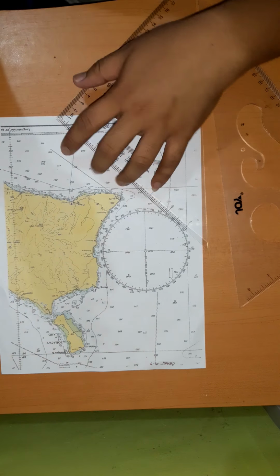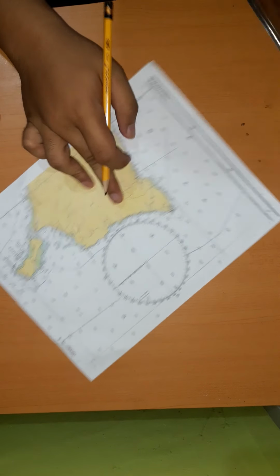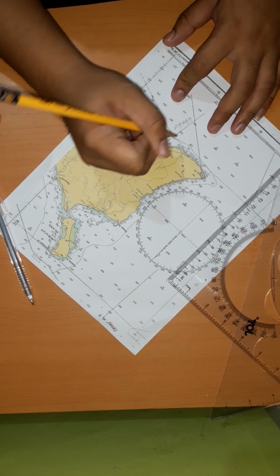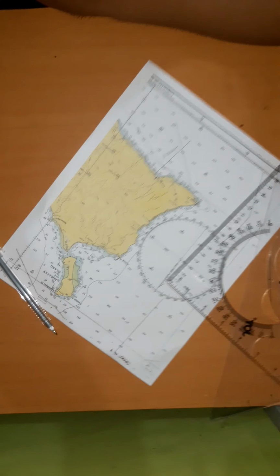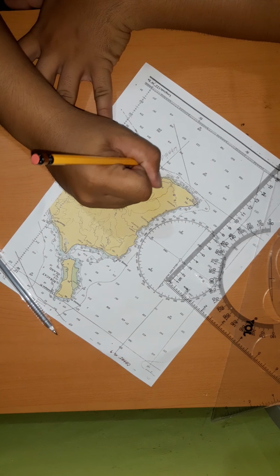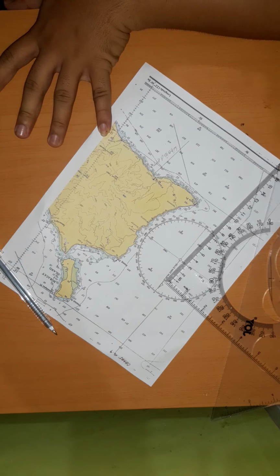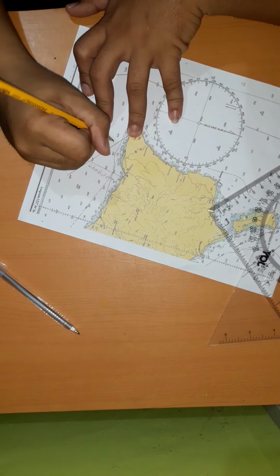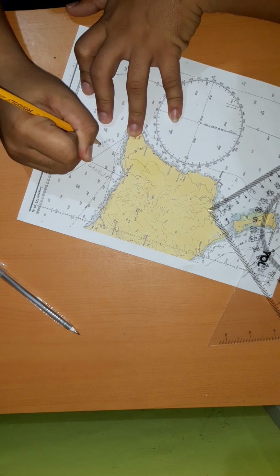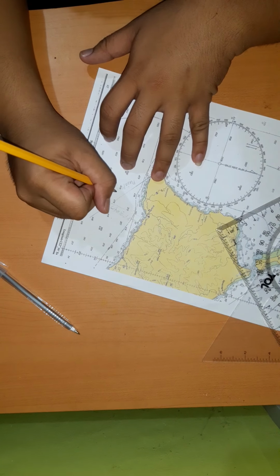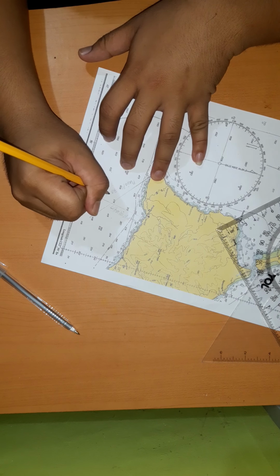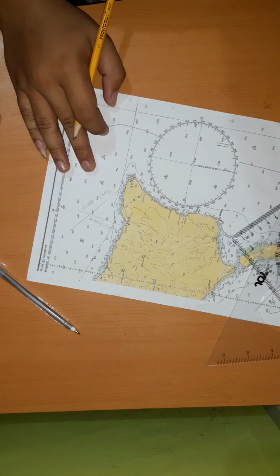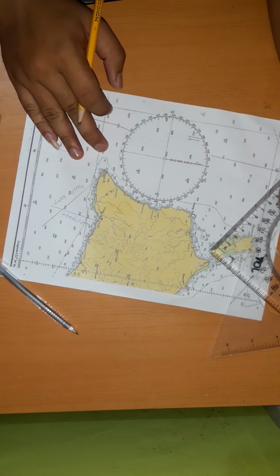So the first one, we have Libertad at about 8 degrees true, and this one will be the Pusho Point at about 308 degrees true. Now here we can locate the 278 true bearing of our ship.